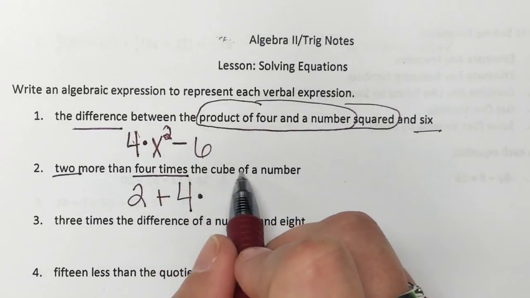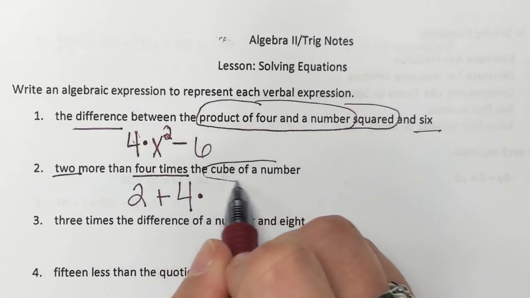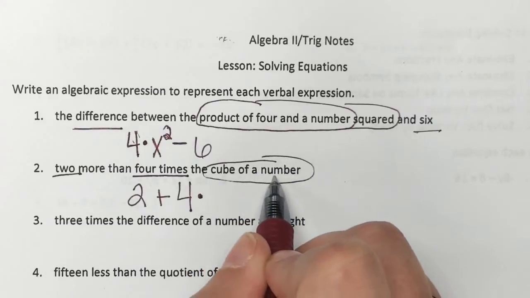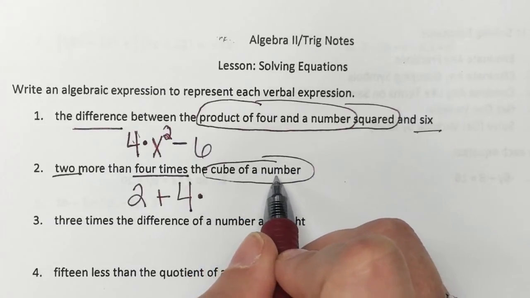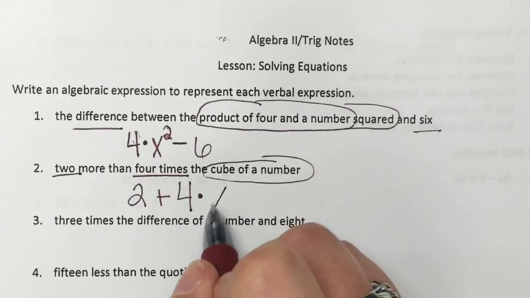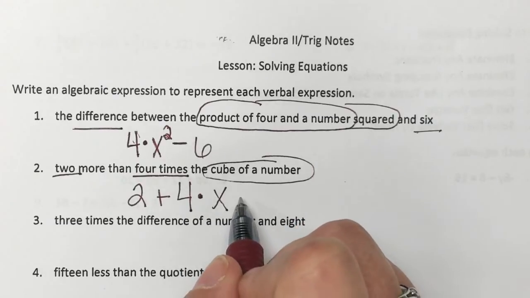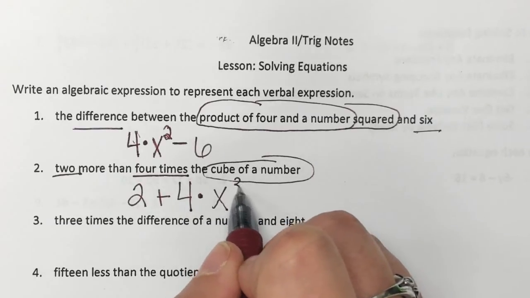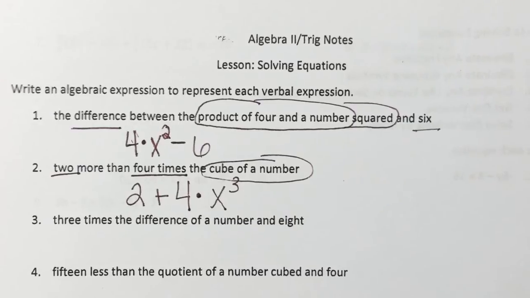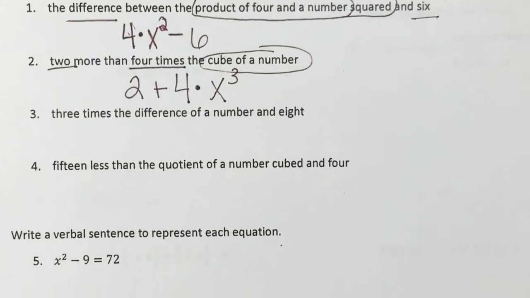The cube of a number. So all that goes together. So I don't know the number. If I don't know the number, what do I put? X. And what does cube mean the exponent is? 3. There you go. Very good. Alright, we're going to do 3 together and then y'all do 4, okay?